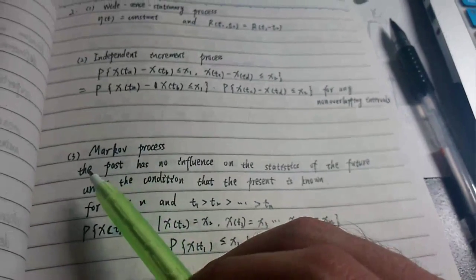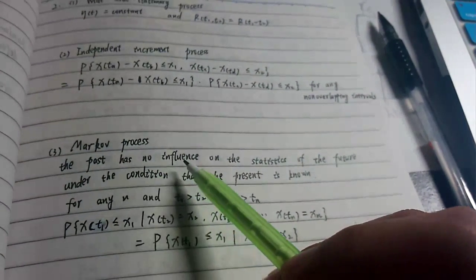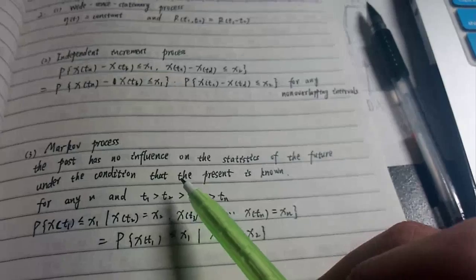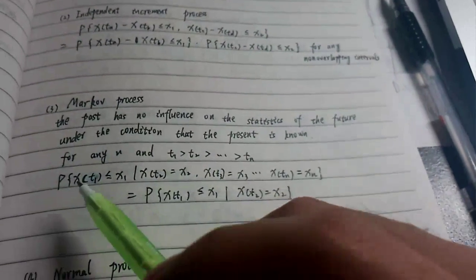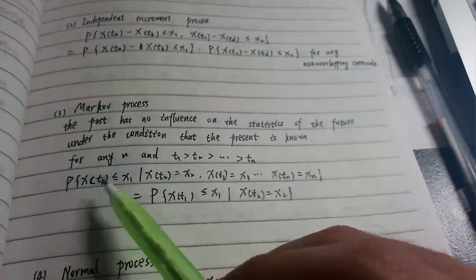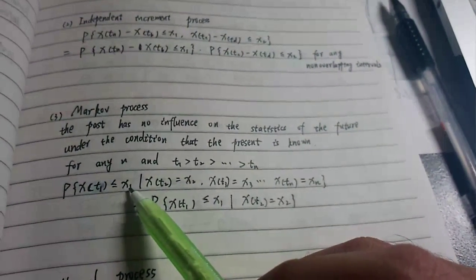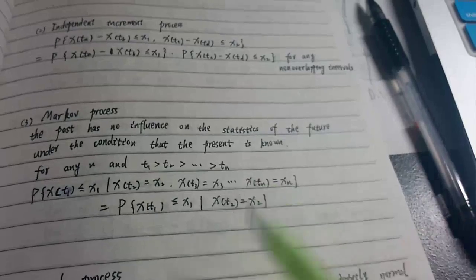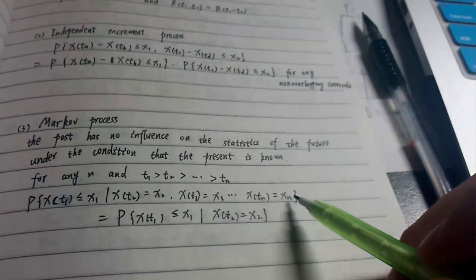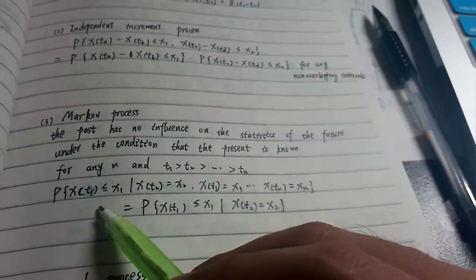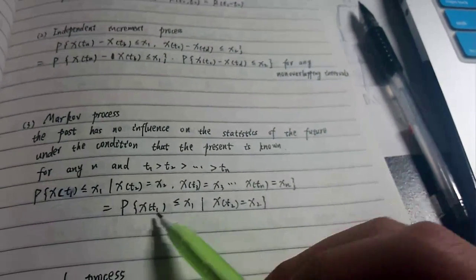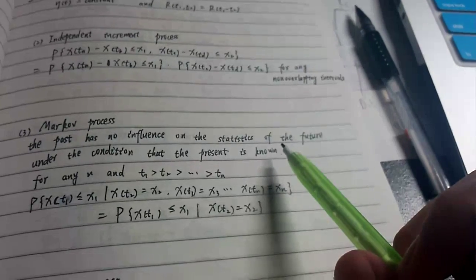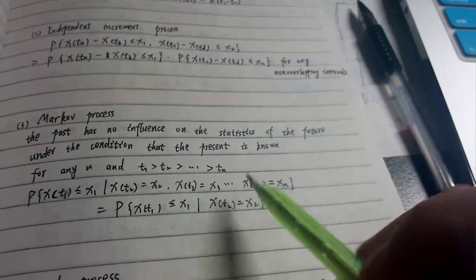And the next process is the Markov process. The definition is that the past has no influence on the statistics of the future under the condition that the present is known. That means this equation: the probability of Xtn less than xn given Xt1, Xt2, up to Xt(n-1) is equal to this thing, and this probability is equal to just given Xt2 is equal to x2. So the past has no influence on the future statistics.